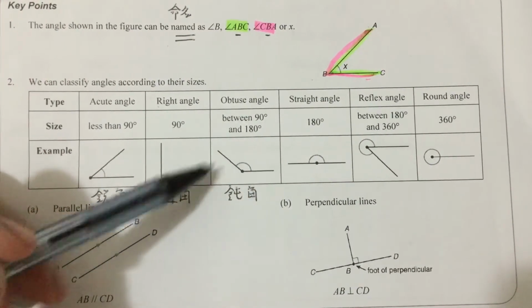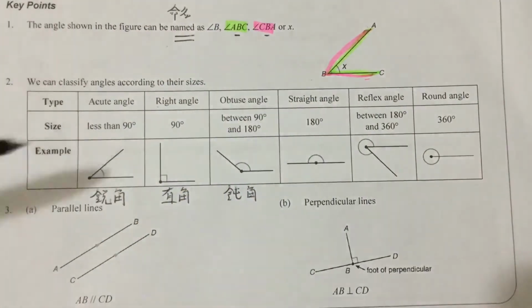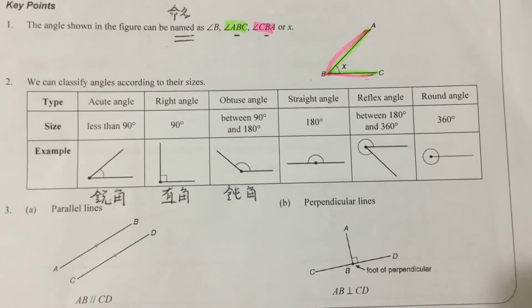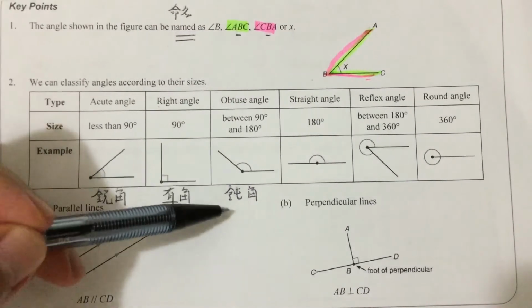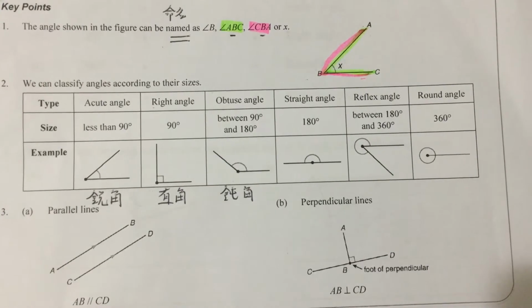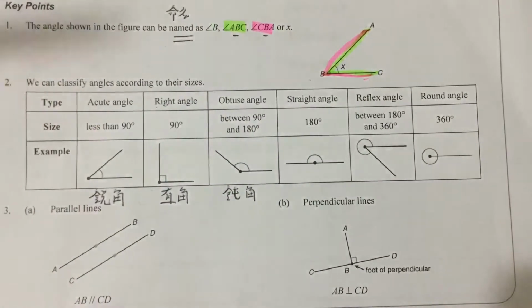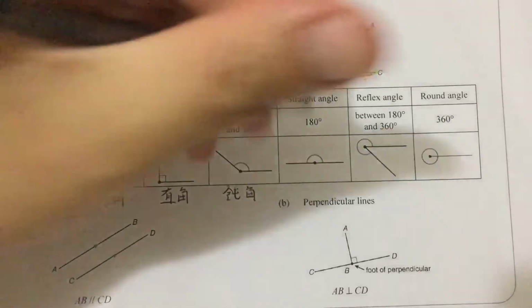It's not a straight line. So this one is called the obtuse angle. In Chinese, 鈍角必須介乎喺90至到180度中間.